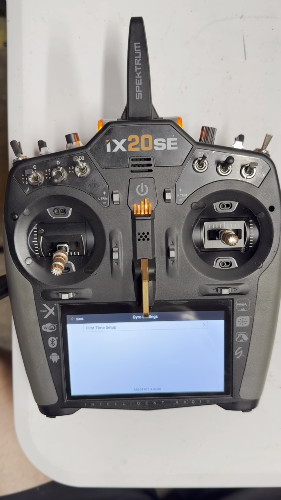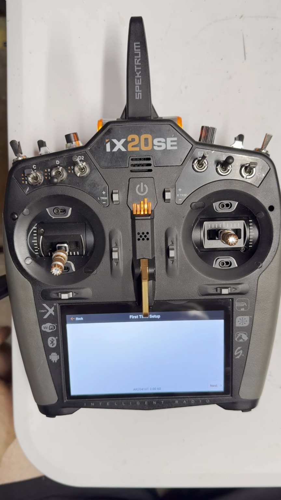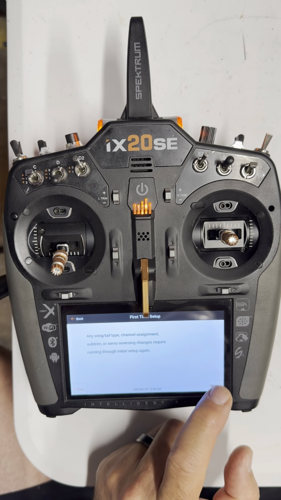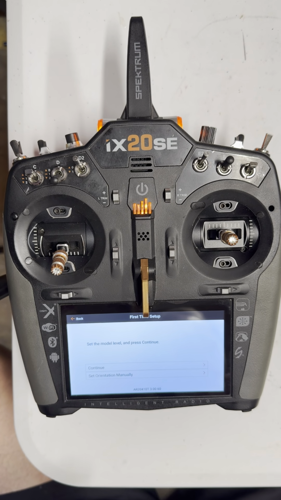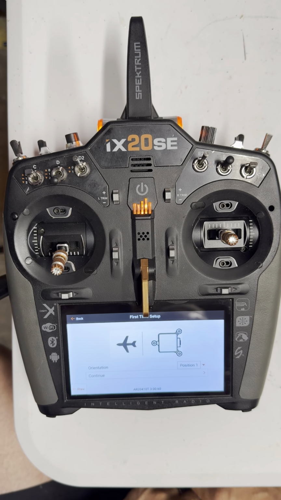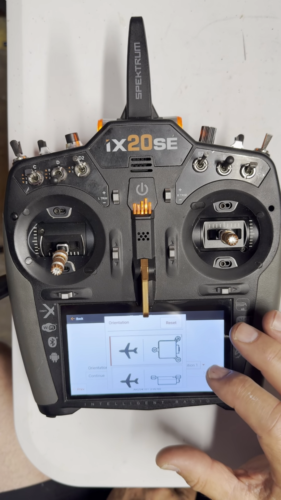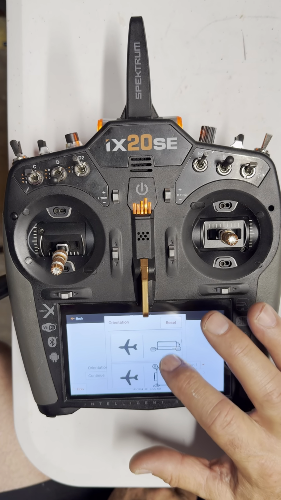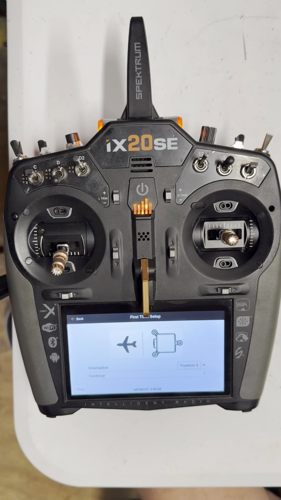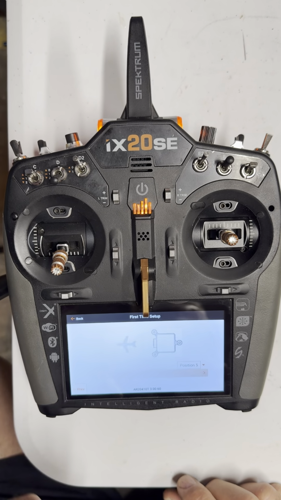Gyro settings, first time setup. Model's already been flown, all good. All right, I'm just going to set it up manually because I know the position of what mine is in. It is not that one, it is this position here. And that is verified. So I'll continue.